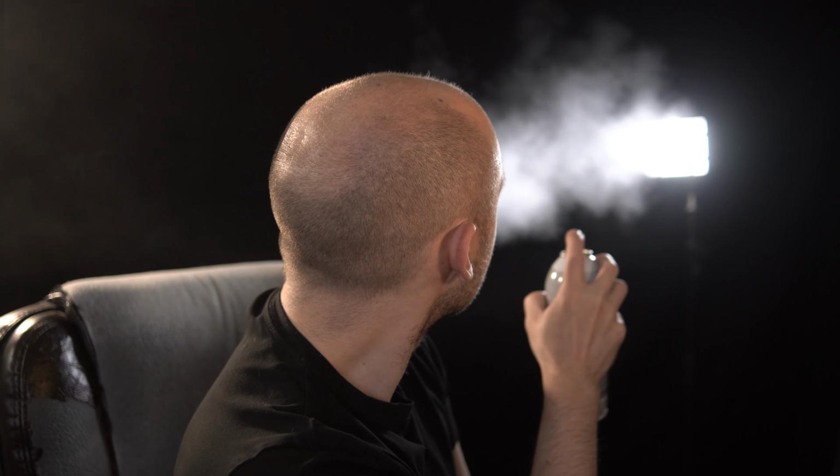So now let's see what happens. And we can see already a much more pronounced effect with much less diffusion. That hard light really gives us that nice ability to see what's going on a little bit better.